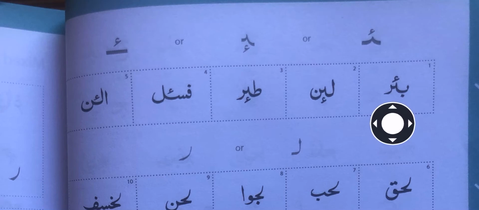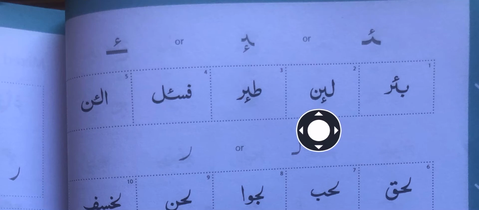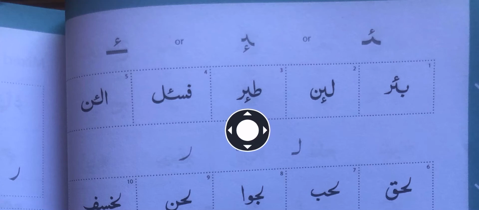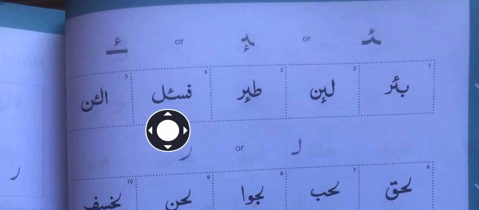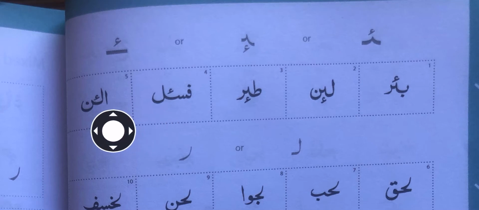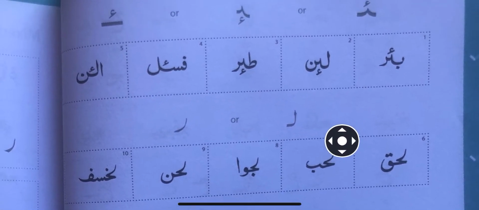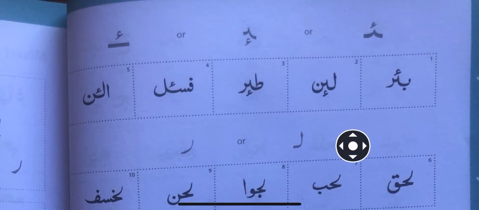Ba, Hamza, Ra, Lam, Hamza, Noon. Ta, Hamza, Ra, and then Fa, Sin, Hamza, Lam, Alif, Lam, Hamza, Noon. Well done. So that's a different way of writing Hamza, and you will see this. Let's move on to the next letter.